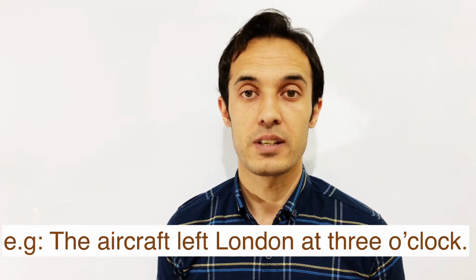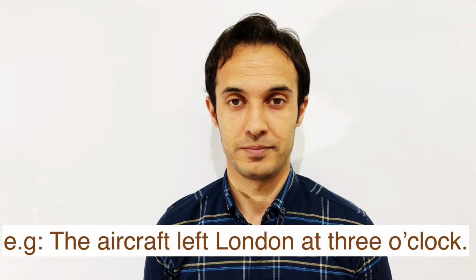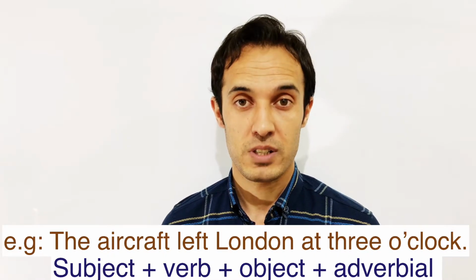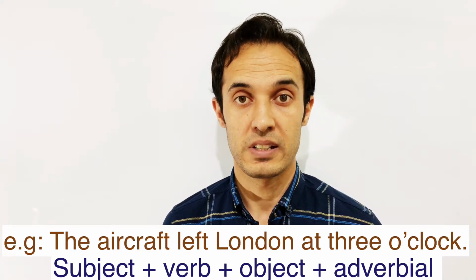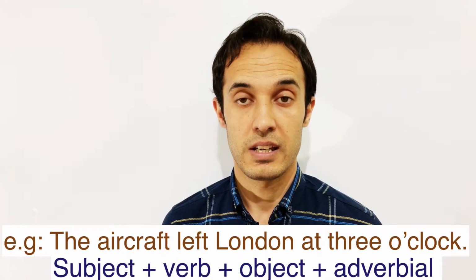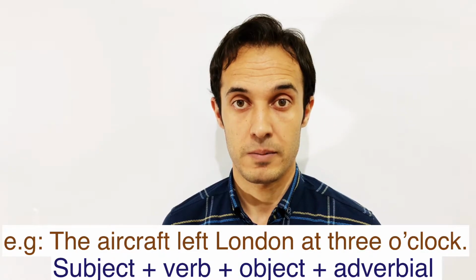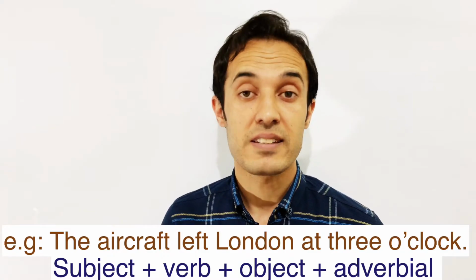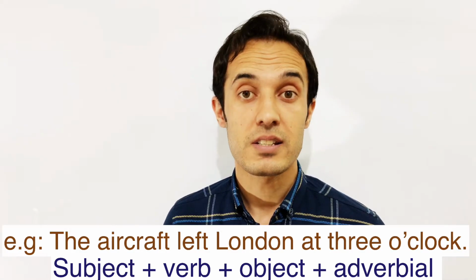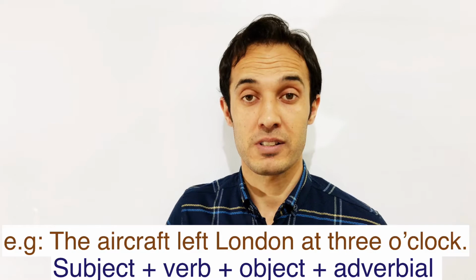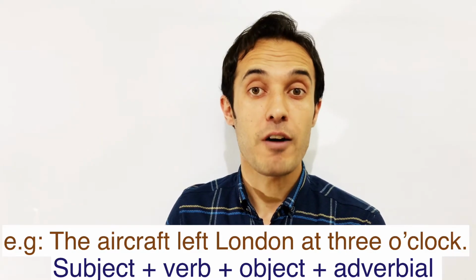Now let's make some examples and find out the elements of a sentence in these sentences. The aircraft left London at 3 o'clock. The aircraft is the subject because it's a noun phrase. Left is the past form of the verb leave. It's a verb in this sentence. London is a noun phrase. I told you every noun can be a noun phrase. So London is the object because this noun phrase is used after the verb.